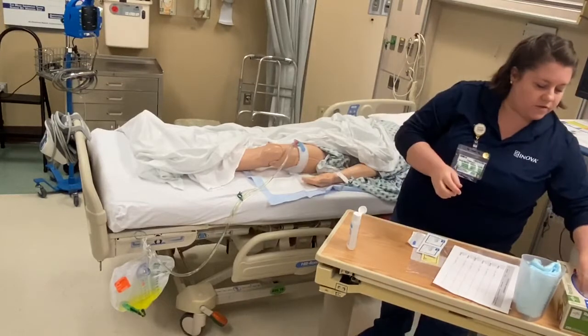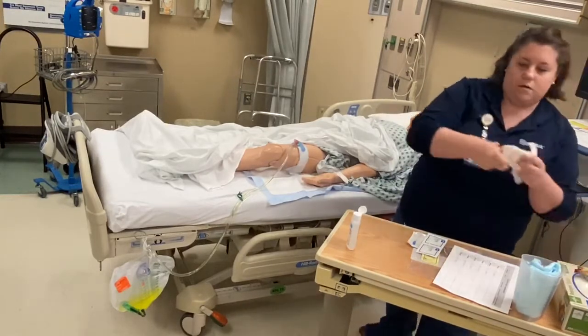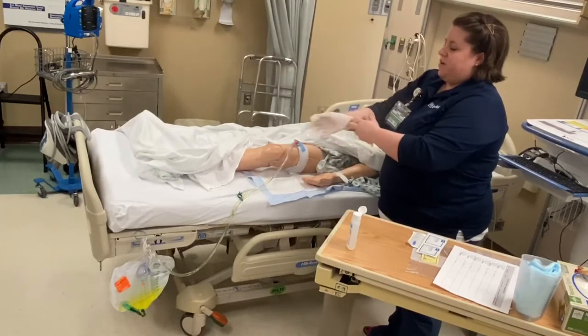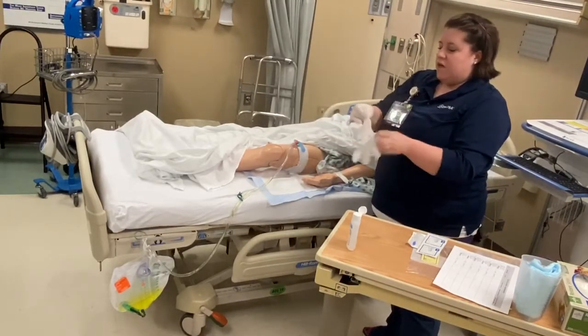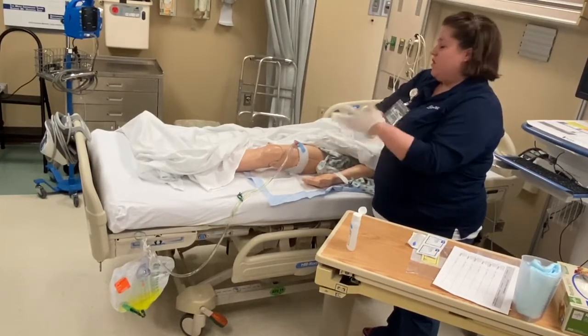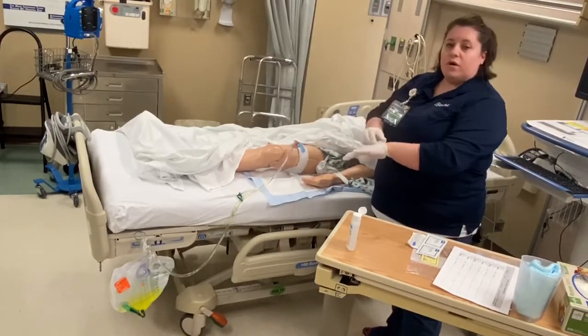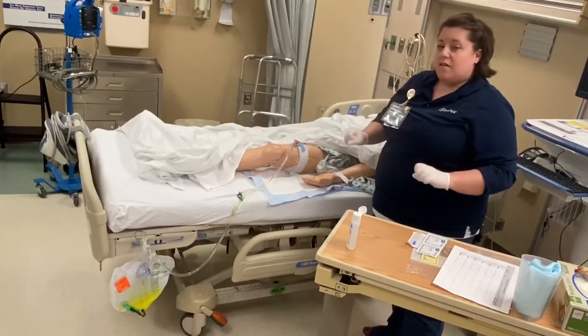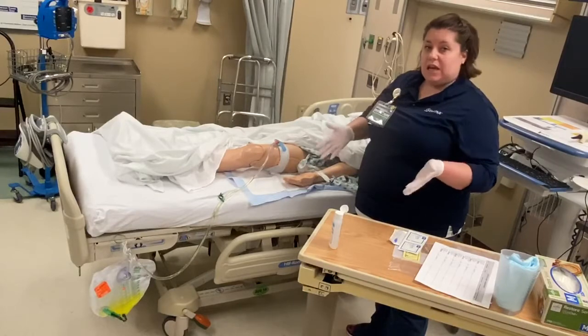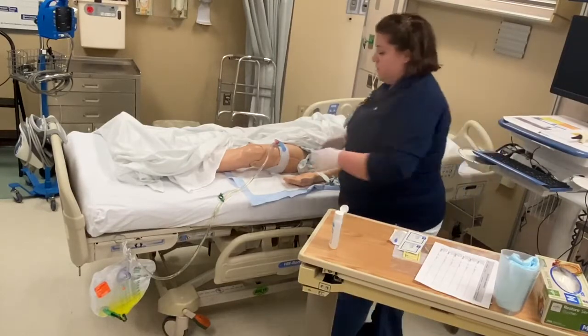I'm gonna put some gloves on. And I'm going to empty the urine from the catheter into the bag. Now, the reason that I'm emptying it into the bag is because I want fresh urine that I'm gonna collect from a port right here. You never wanna collect a urine sample from the bag because that urine could be contaminated and won't give a correct result.